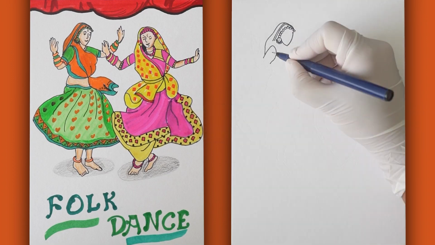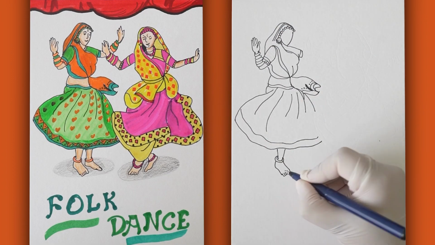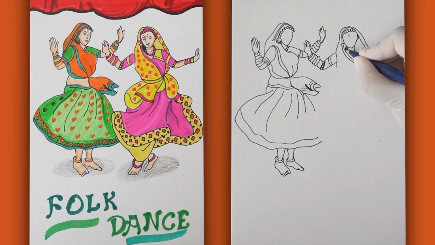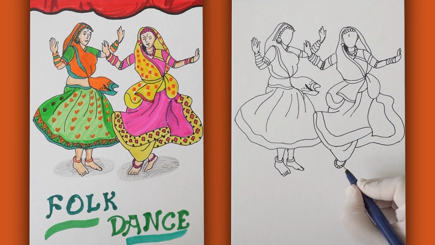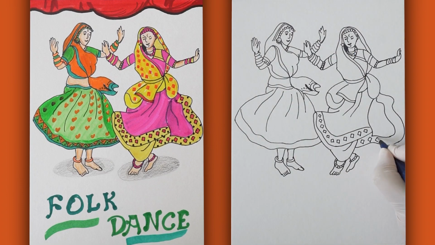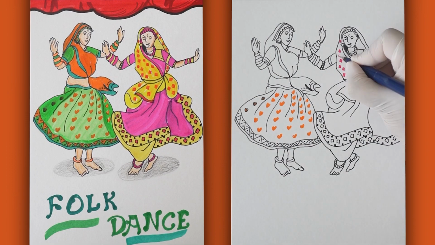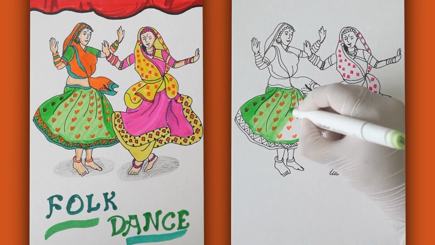Folk dance refers to traditional dances from different cultures around the world. These dances are often performed in groups and reflect the customs and traditions of the culture they come from. Examples of folk dances include the Mexican hat dance, the Indian bhangra, and the Scottish ceilidh. Color the hearts in orange, skirt and blouse in green and dupatta in orange.